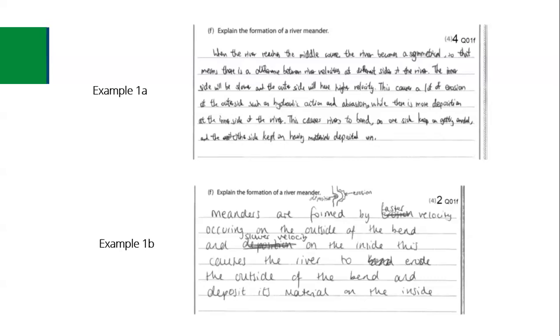Depending on your class, I suppose, it's the inside and the outside, isn't it? Yes. They are formed, occurring on the outside bend, and the slower velocity on the inside, causing the river to erode faster. Yeah, sorry, it depends on which side you look at it in terms of deposit and erosion, but the erosion occurs further down, and the eroded material is deposited on the next one, really. Yeah, they have shown it there actually on the diagram.